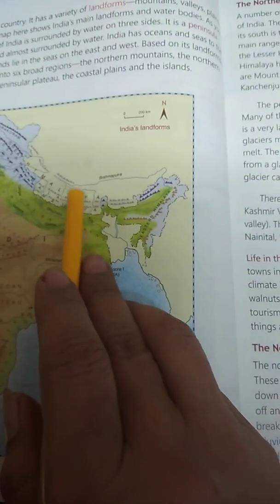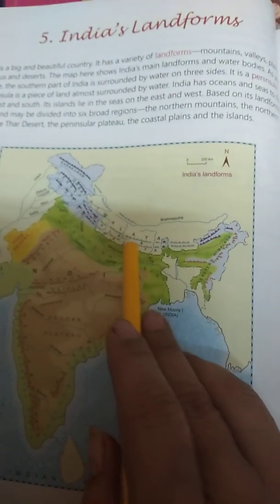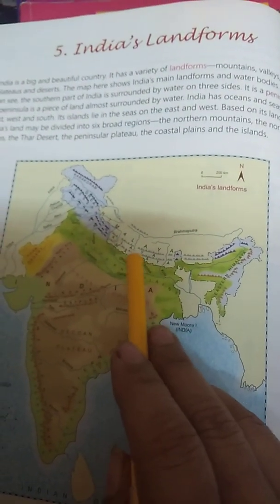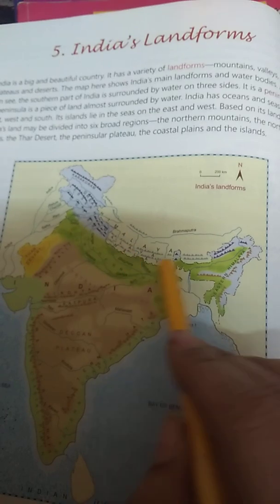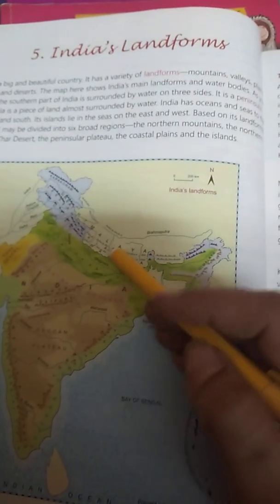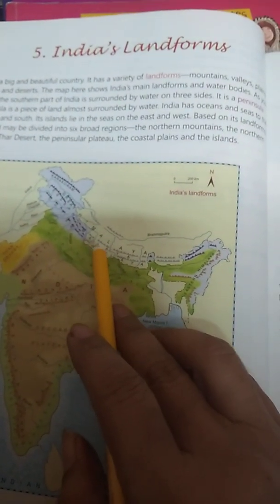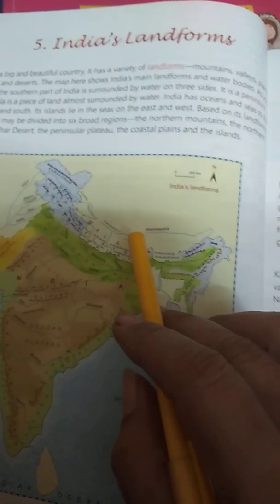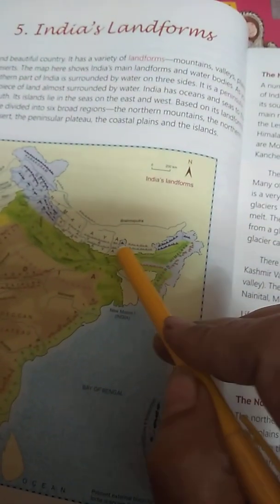This part is mainly located in the Nepal area, Nepal, China. This is the border of India and China, India and Nepal, and these portions are where Mount Everest and many other highest peaks are located. Kanchenjunga is India's third highest peak.